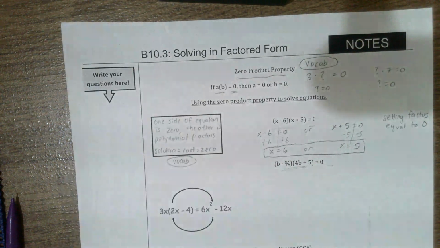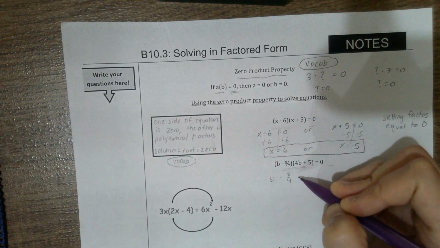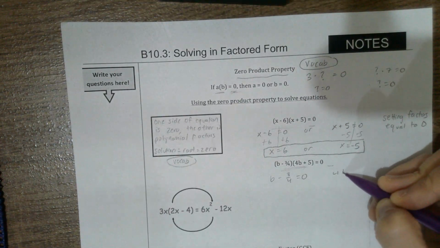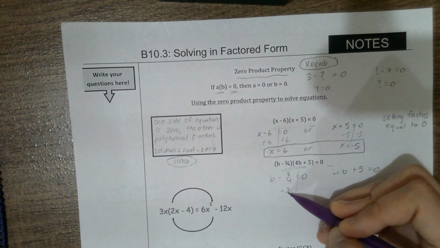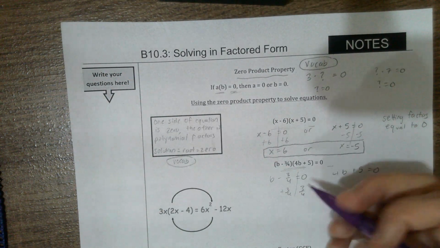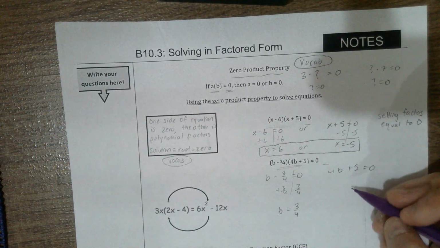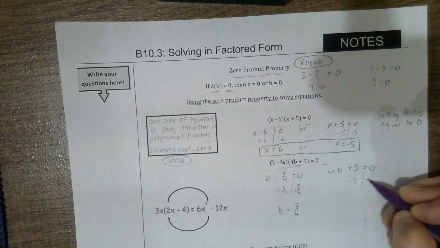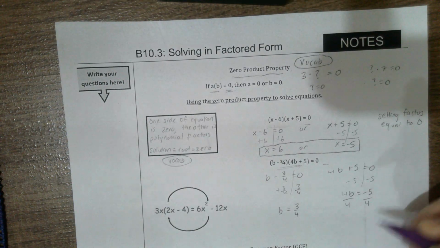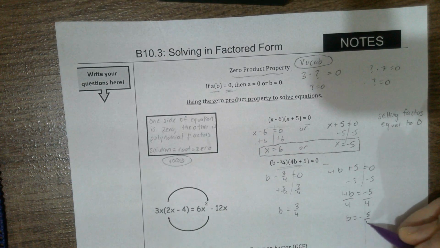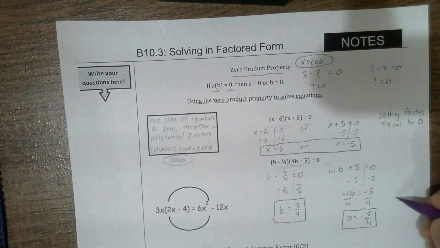All right, let's try another one. So we have b minus 3 over 4 equals 0, and 4b plus 5 equals 0. Here we just add 3/4 to both sides. Even though it's a fraction, it's not so bad. b equals 3 over 4. And then here we subtract 5 from both sides. 4b equals negative 5. Then we divide both by 4. b equals negative 5 over 4. So these are our two solutions.